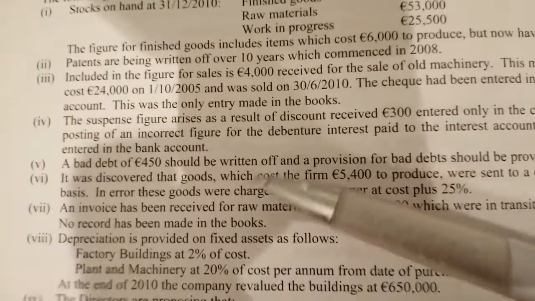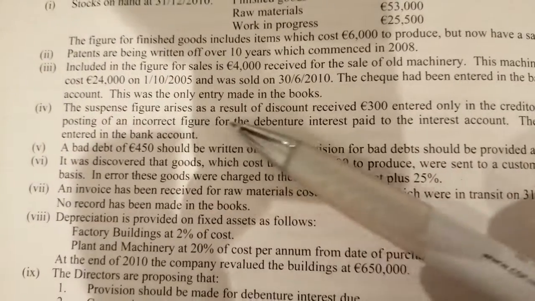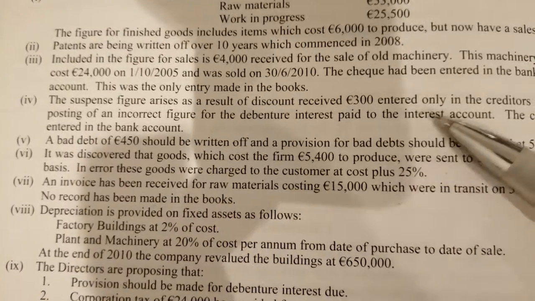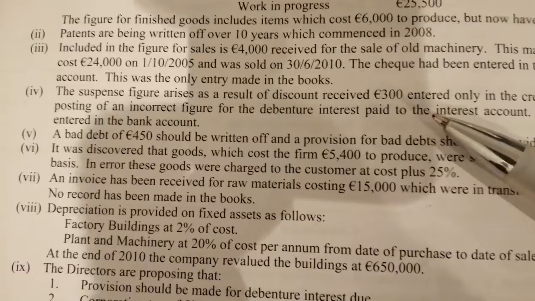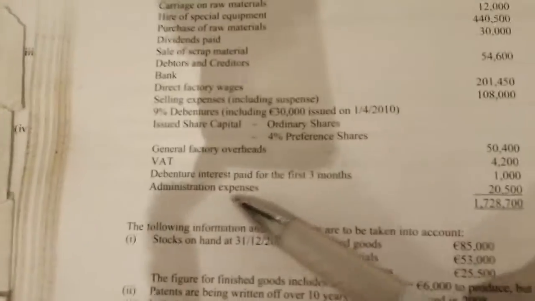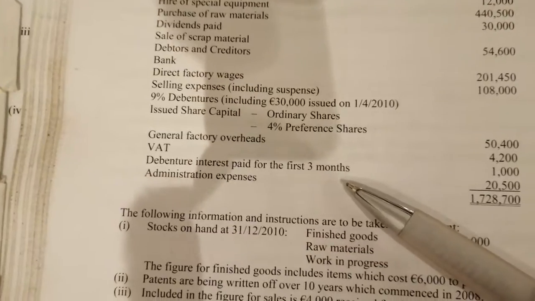However, they're telling us here that the incorrect figure for debenture interest paid was put in the interest account. So they're telling us that that 1,000 euros is not correct. So how will we figure out what the correct amount should be? Well, we look up here. It's debenture interest for 3 months.